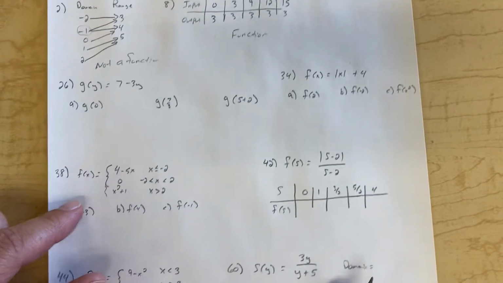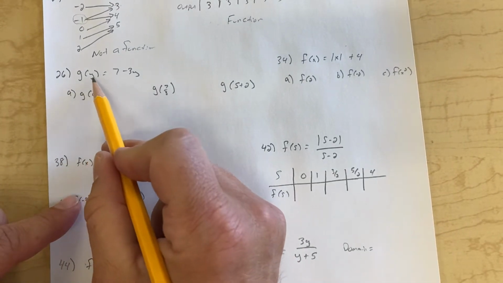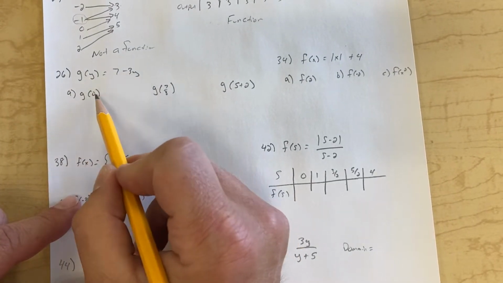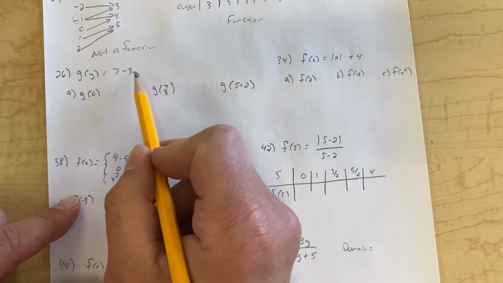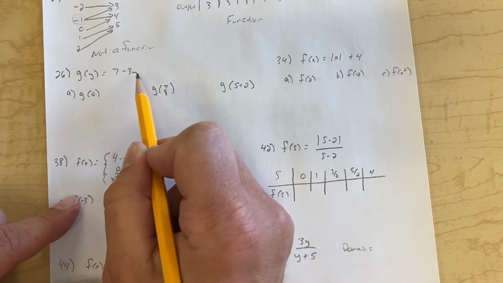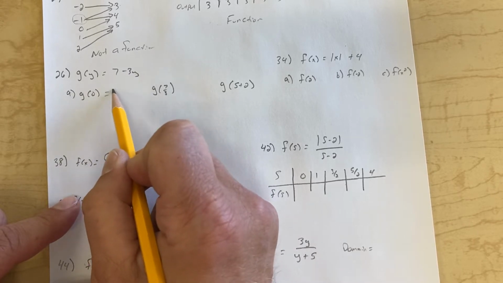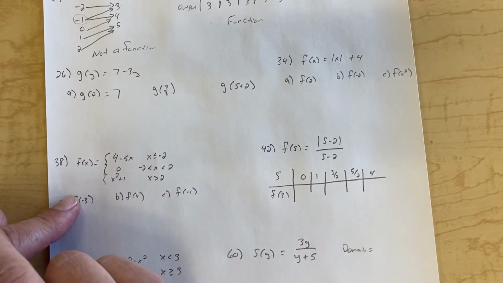All right. Now, they give us some functions here on number 26. G of y is 7 minus 3y. What they want you to do is just put this value in for y and then see what the function would equal. So if you put 0 in for y, 3 times 0 is 0. 7 minus 0 is 7. So we get a value of 7 for that.